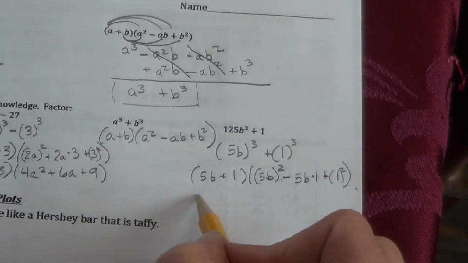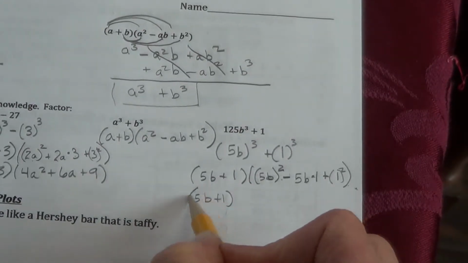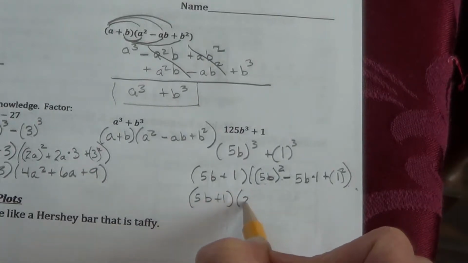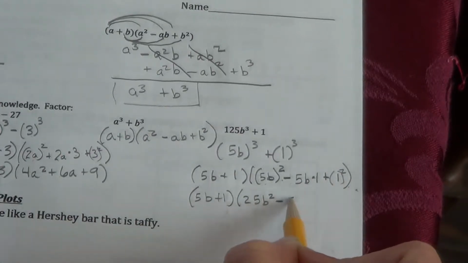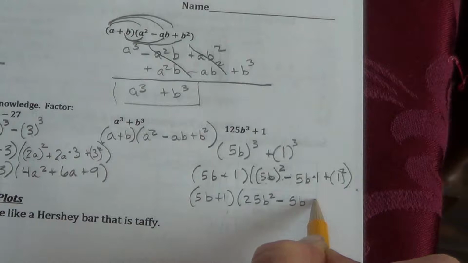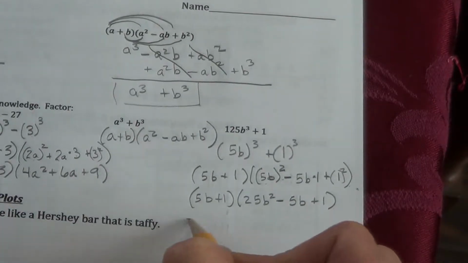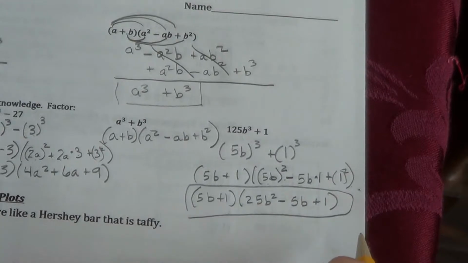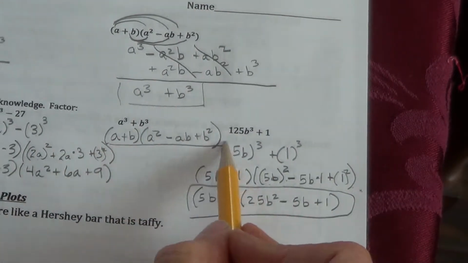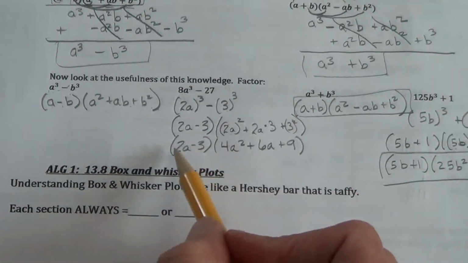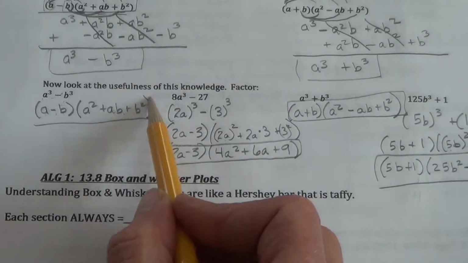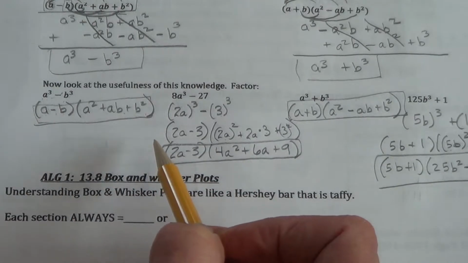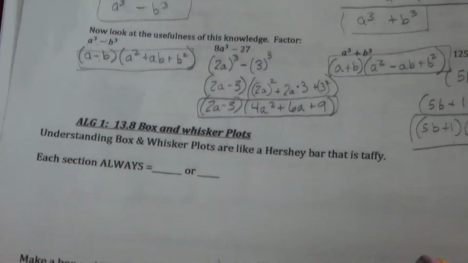Okay, I have 5b plus 1. 5b squared is 5b times 5b, that's 25b squared. Minus 5b times 1 is minus 5b. Plus 1 times 1 is 1. So that's my factored form. Very easy to do, where I've memorized that formula for the sum of 2 cubes. There's my difference of 2 cubes when I factored it, and there's my formula. So practice those in class a little bit, they'll become incredibly easy for you.